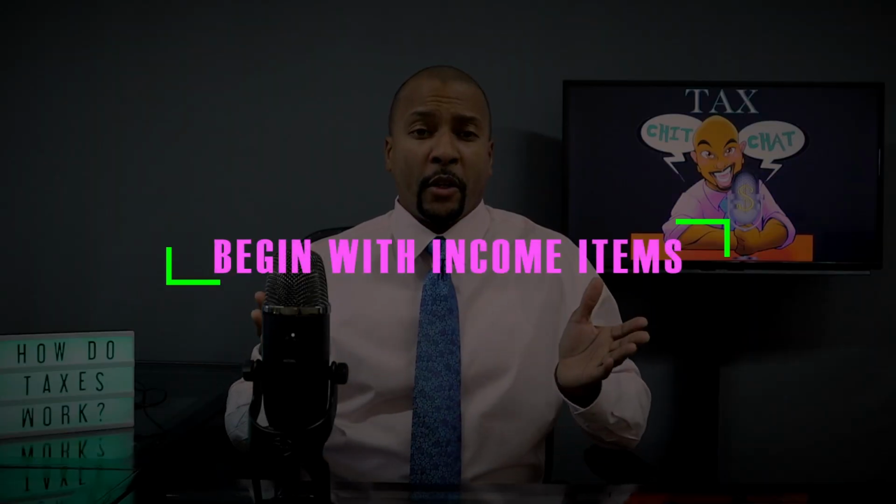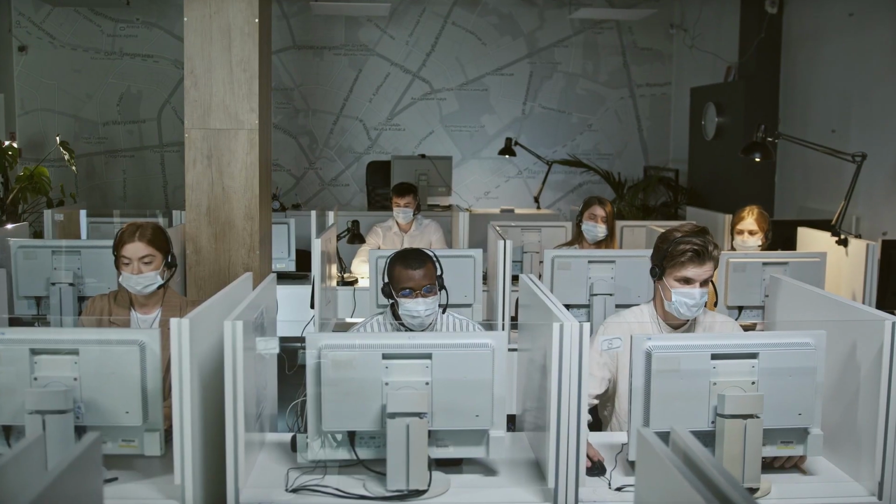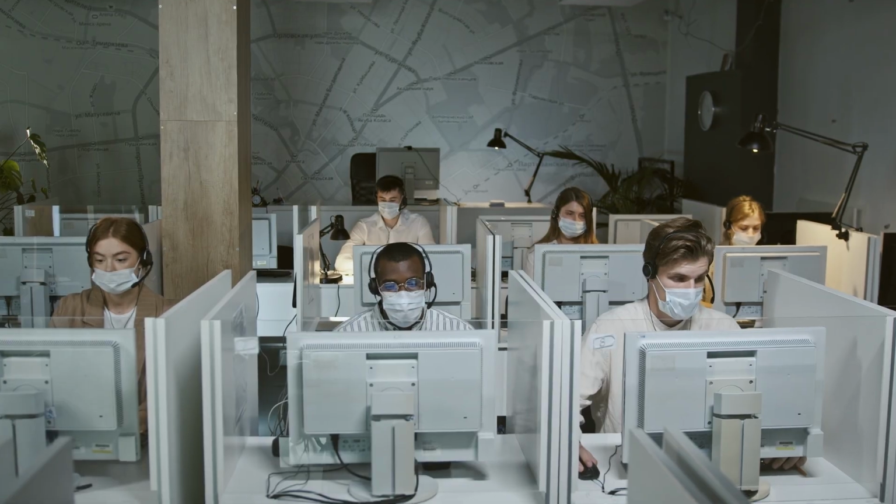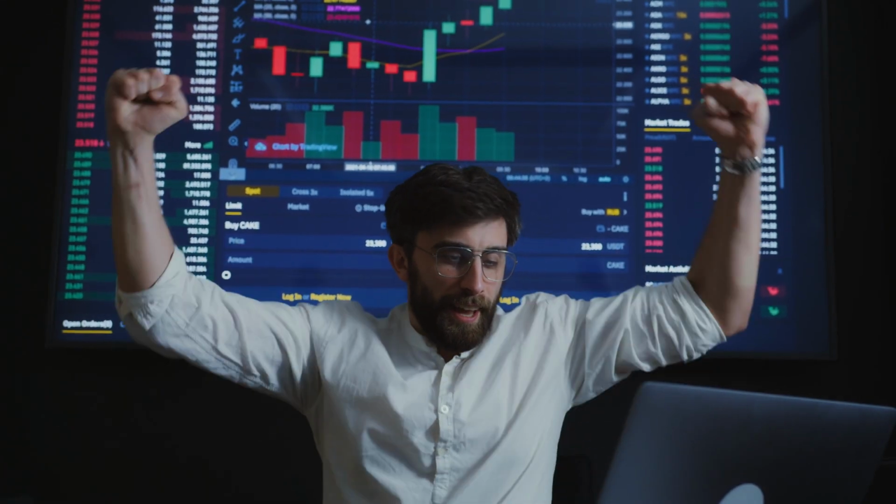So the purpose of an income tax return is to 1. Report your income, and 2. Calculate the tax that's owed on that income. The starting point of the return is with your income items. This can be wages that you earned from a job. It could be interest. It could be dividends. And all of these things are going to get reported to you on various IRS forms.